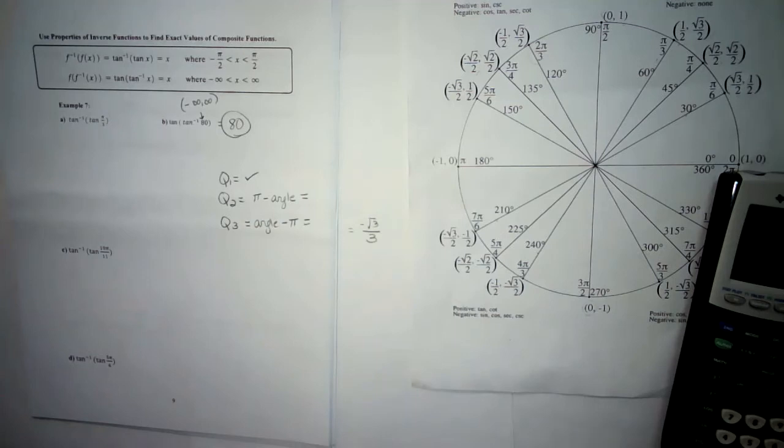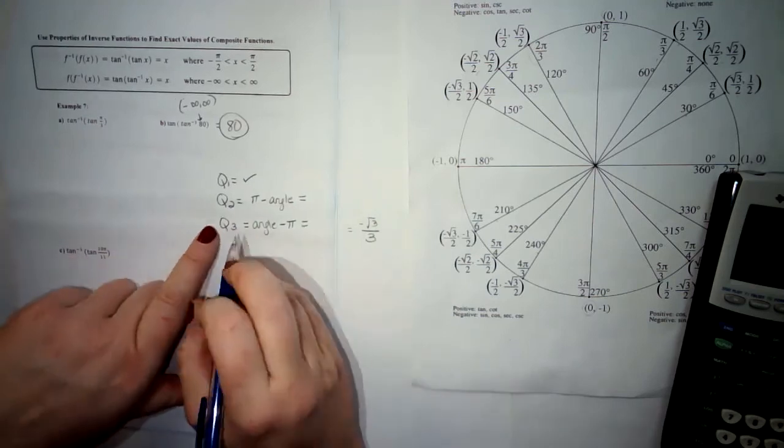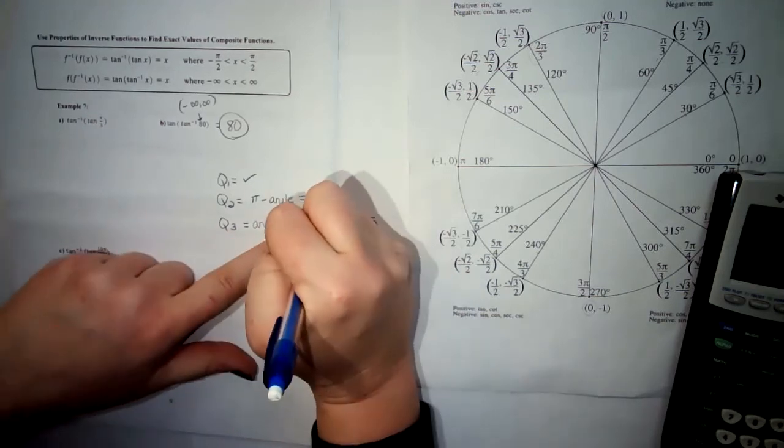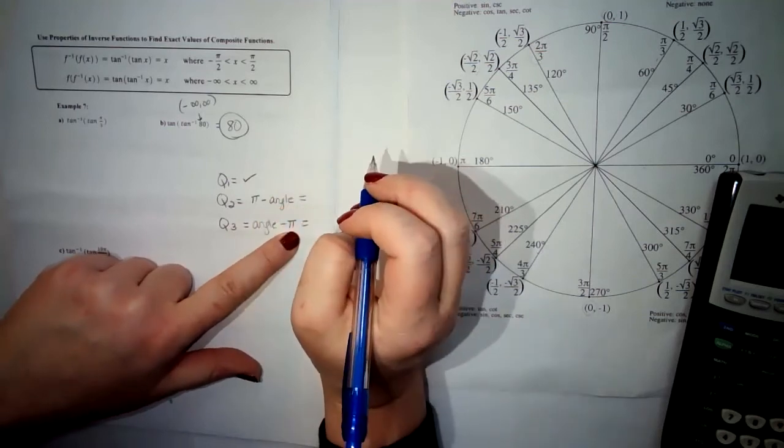All students text constantly. So quadrant 3, it's positive, okay? So in quadrant 3, we're good to go once we do angle minus pi.